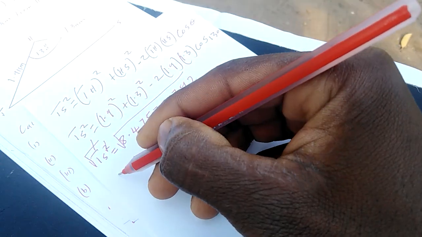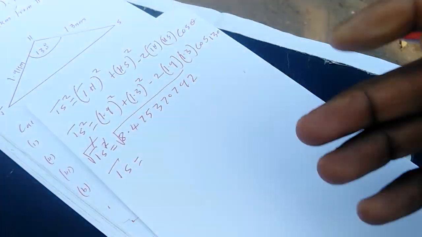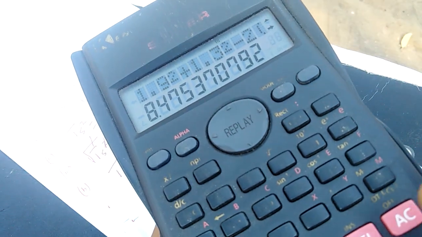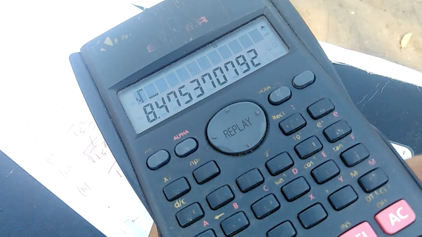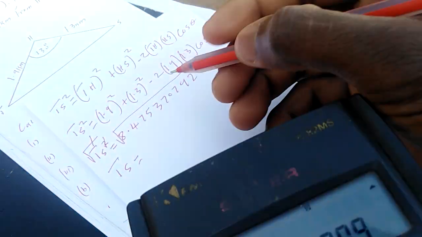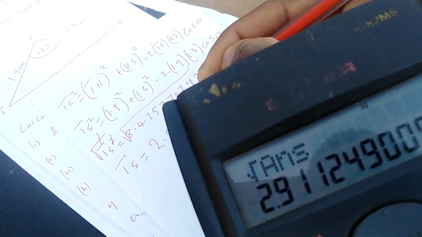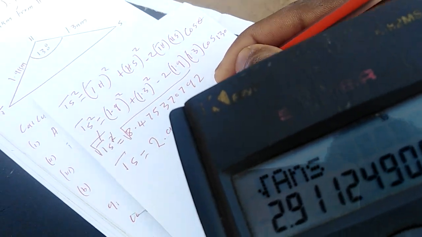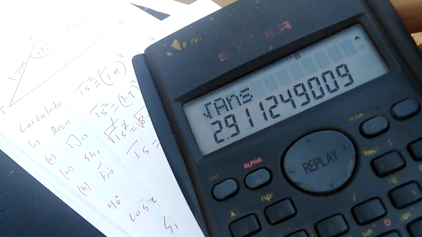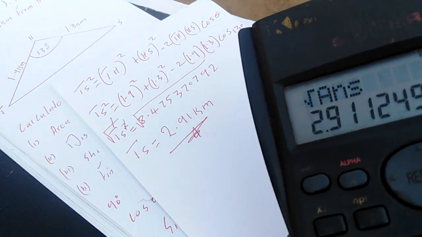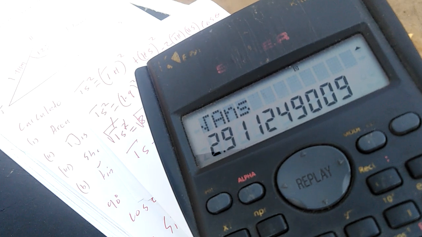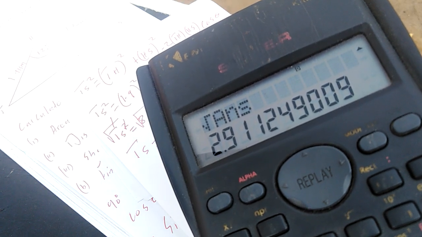This and this to go. So TS is equal to the square root of this number. Then I'll just press square root on my calculator. It's giving me 2.91 kilometer. This is my distance. Just to calculate the distance, it's a 5 mark.